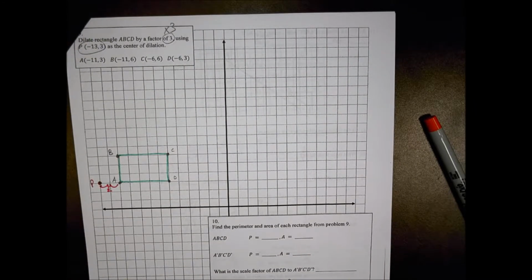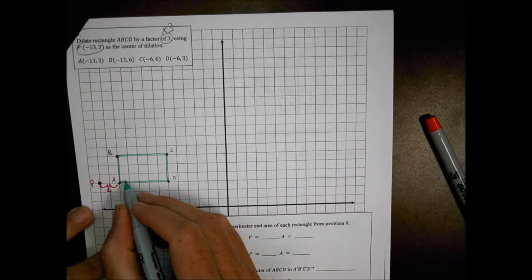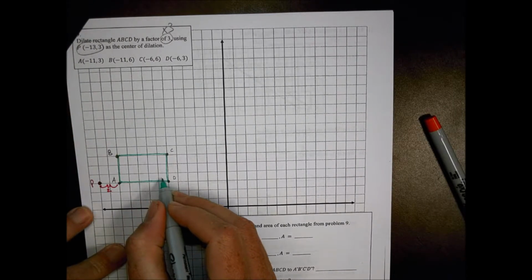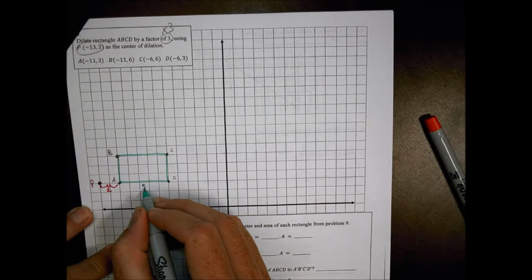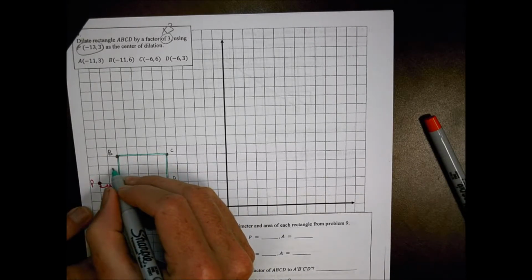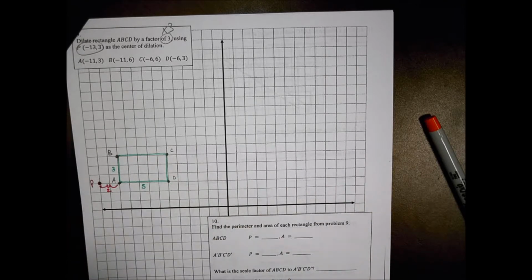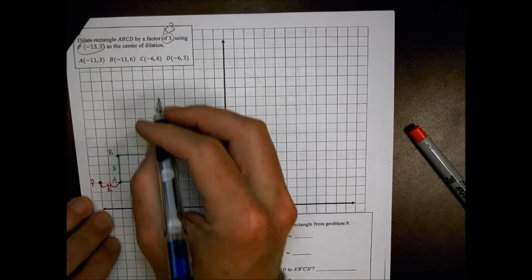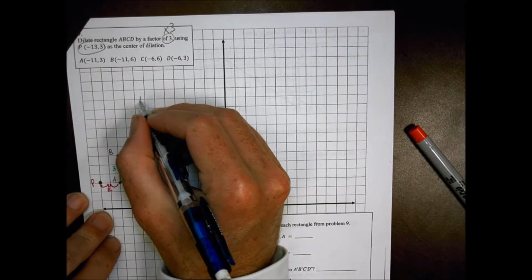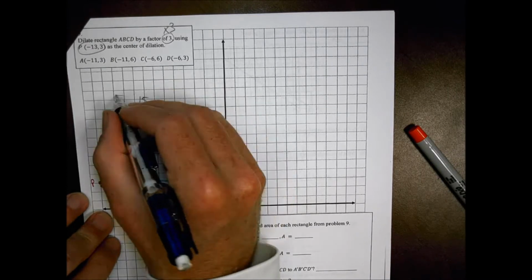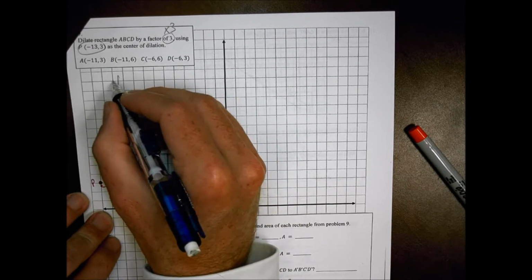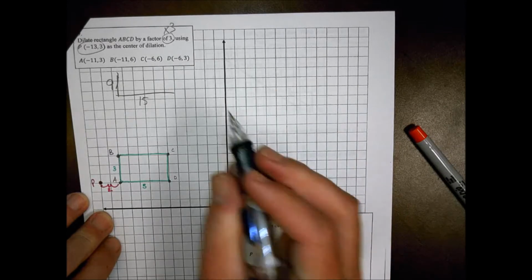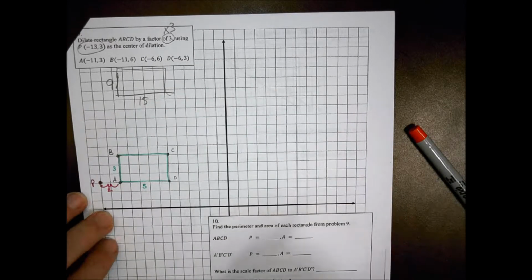Now, because I want the scale factor to be a scale factor of 3, that means the lengths are all going to increase by 3. My initial lengths here, I have 1, 2, 3, 4, 5, right? So I have a length of 5. I have a length here of 1, 2, 3. So my new one, if I'm just thinking about it out loud, is going to be 5 times 3, which is going to be 15, and that's going to be my length there. And my height will be 3 times 3, which is going to be 9. So I'm going to end up drawing a new rectangle. It's a 15 by 9 rectangle.